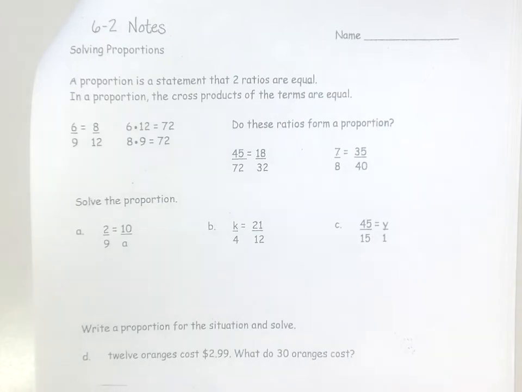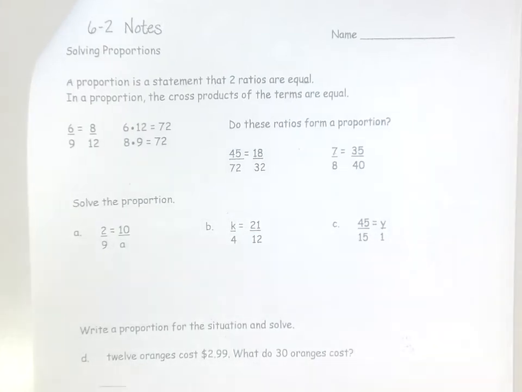Okay, make sure you're on the page that says 6-2 notes. What we're going to be doing today is looking at what a proportion is and then solving proportions.